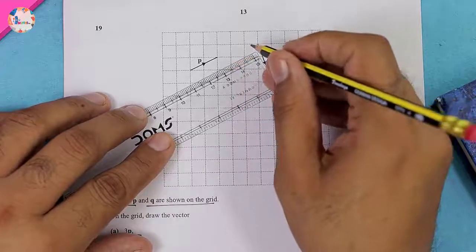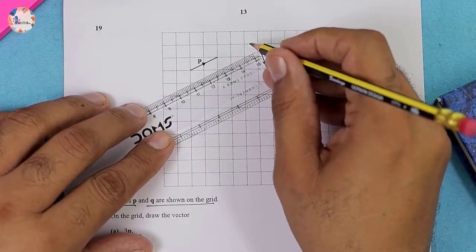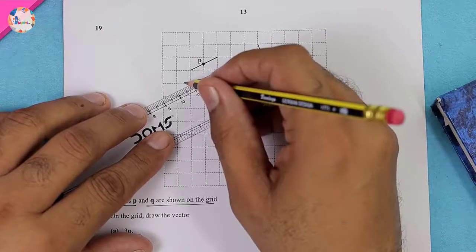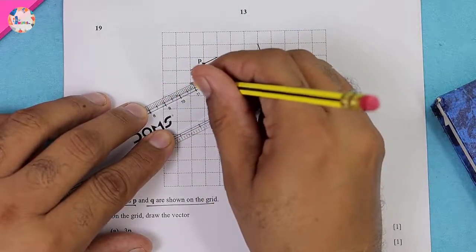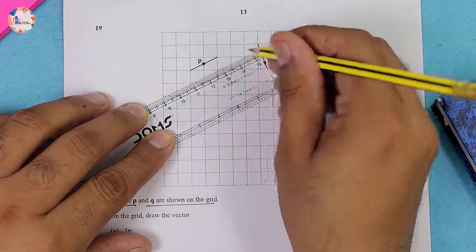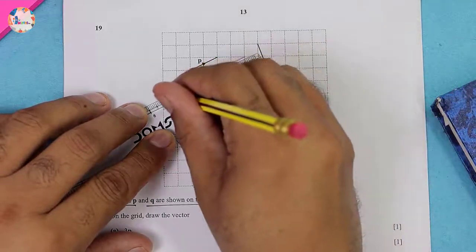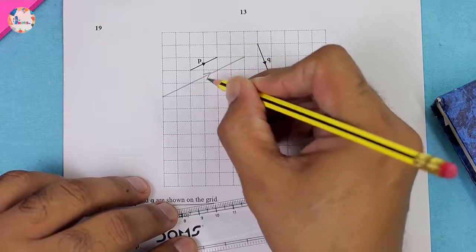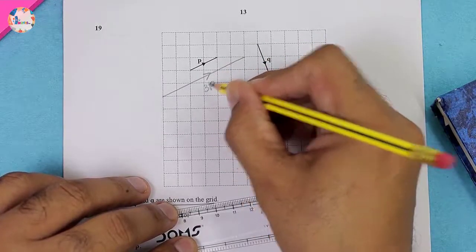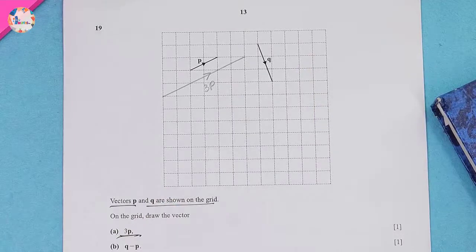We can draw it starting from here, so 1, 2 and 3 times. So the size is increased, and this one is in the same direction, so this is 3p which we have drawn.